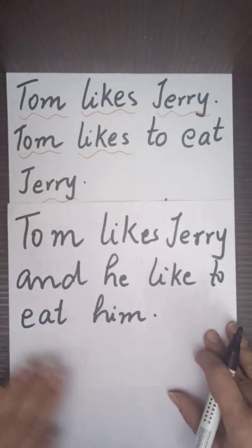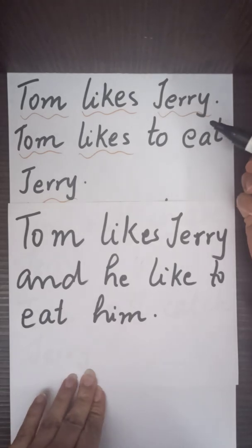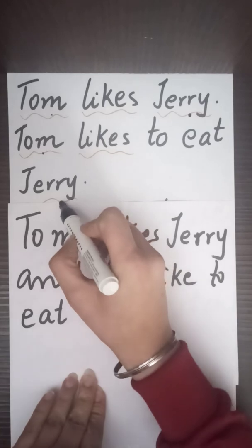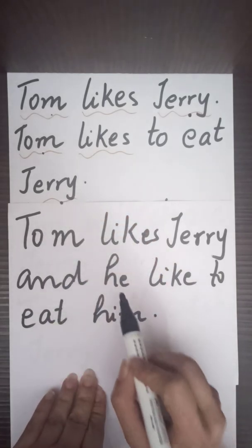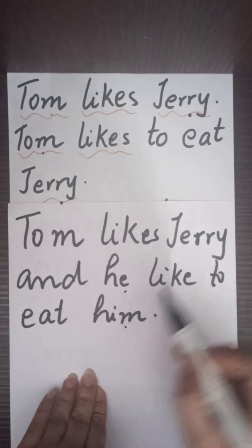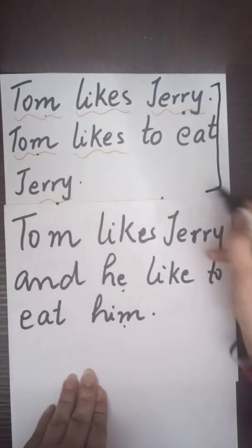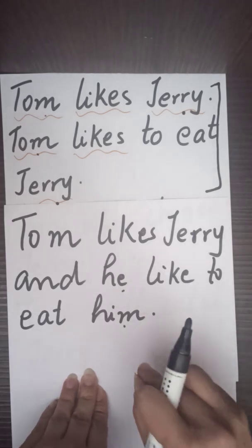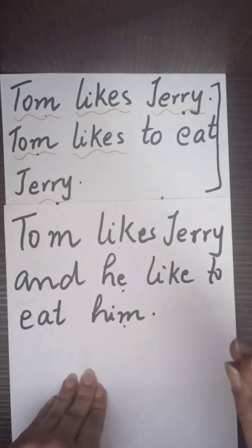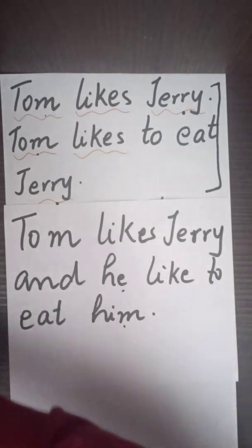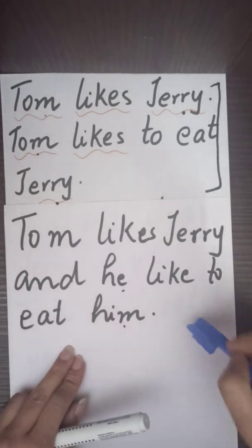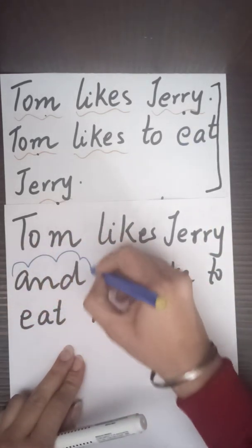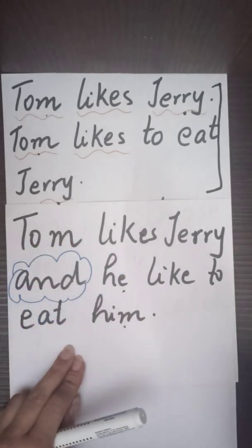Now, what did we do in this sentence? If you can all notice, what did we do? I have not repeated the word Tom and Jerry again and again. Instead of Tom and Jerry, I've written he and him. I have joined these two sentences as one sentence. Why? Because my purpose is to reduce the number of sentences. Now, which word did I use to join these two sentences? Yes, you're right. I have used the word and.